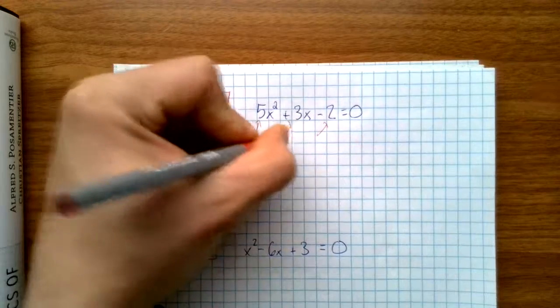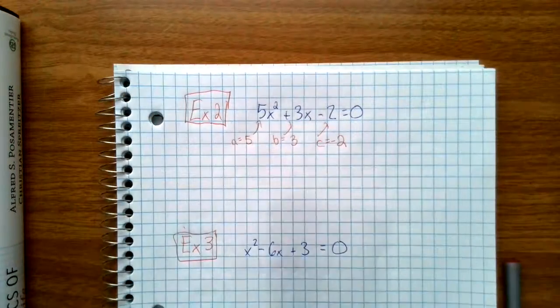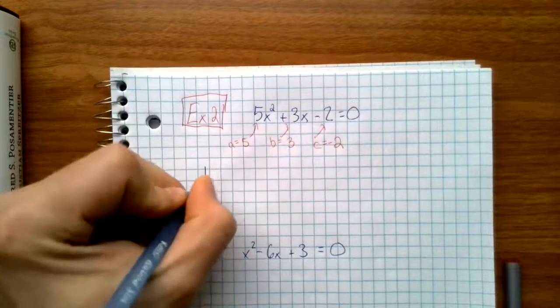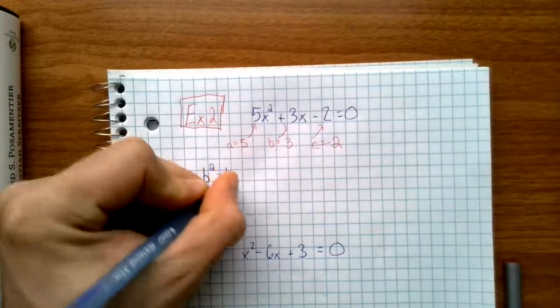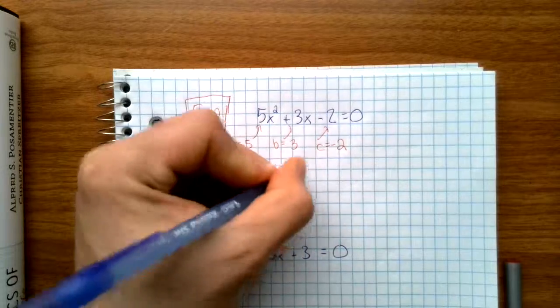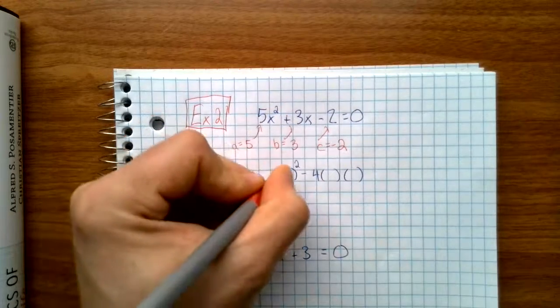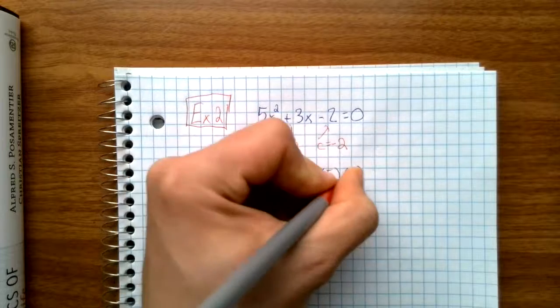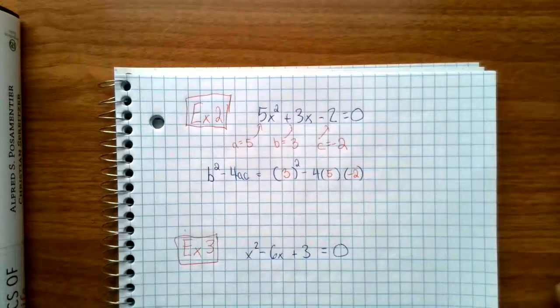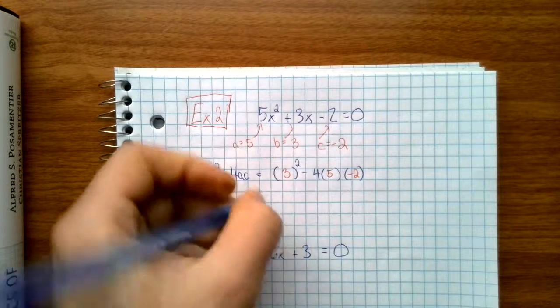So our a value is 5, our b value is 3, and our c value is 2. Substitute that information into the discriminant.